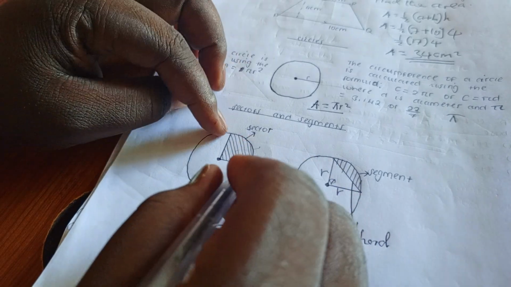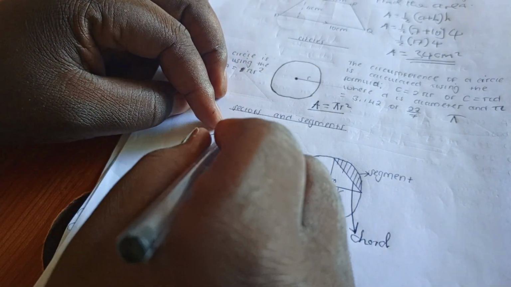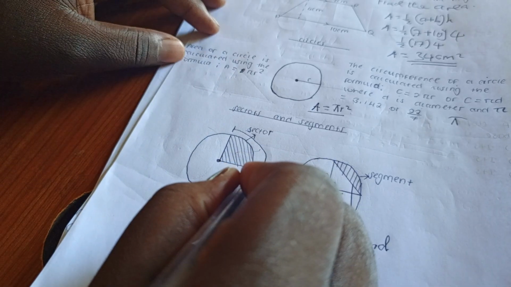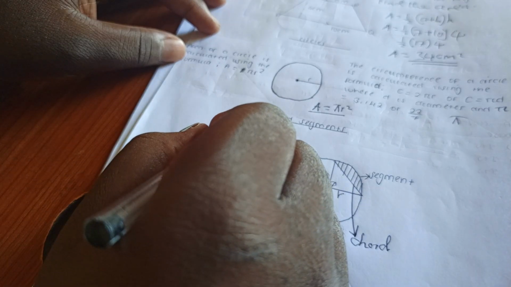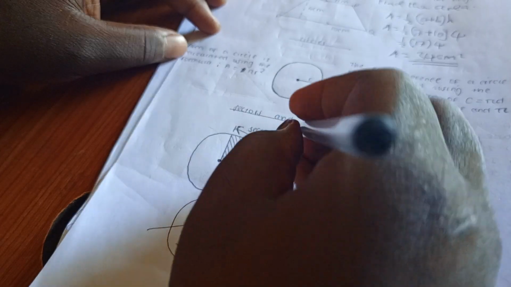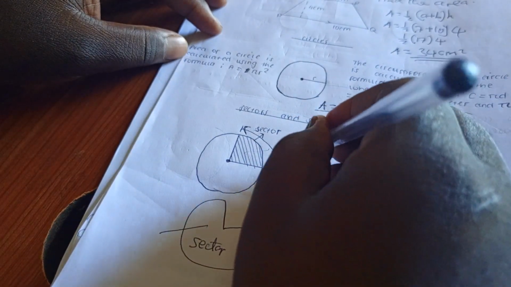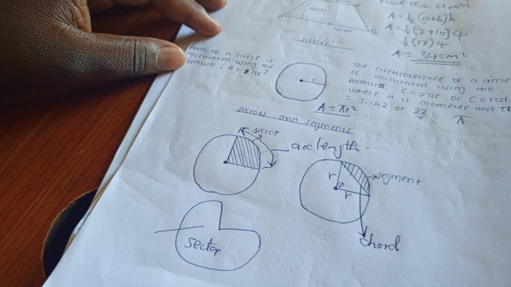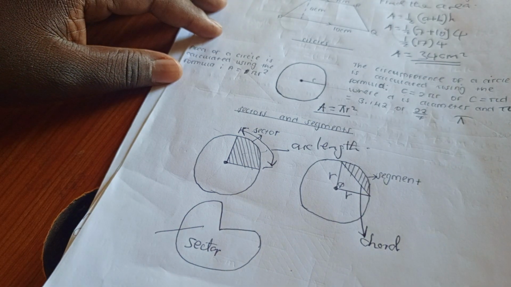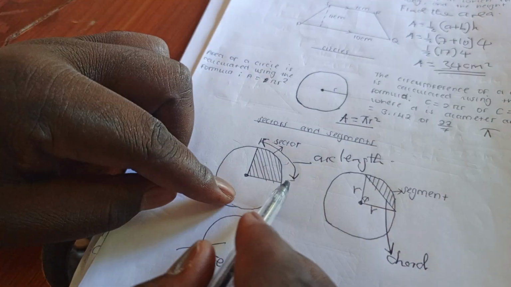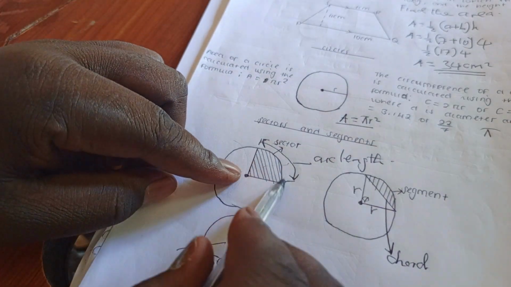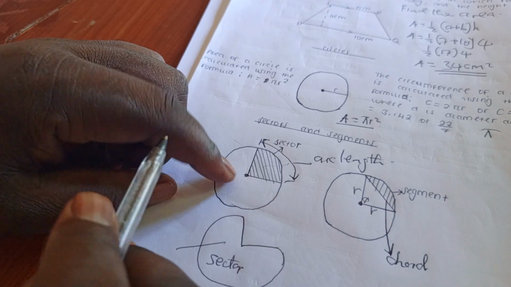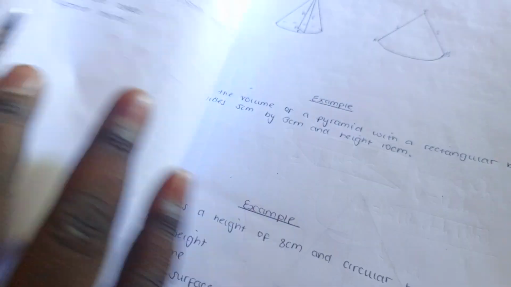Then this part, the distance from here to here, this distance is called the arc length. It's called what? The arc length. Clear? The distance from here to here is called the arc length, this part. Or from here to here is called the arc length. Don't forget.